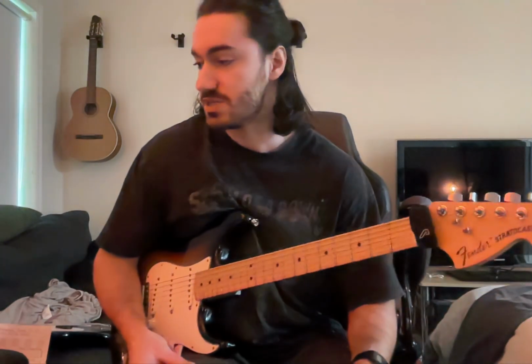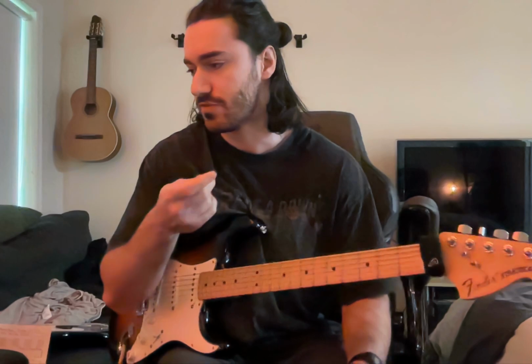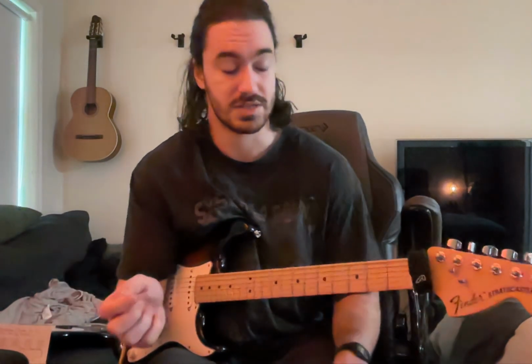So we'll learn all the positions here, and I'll call out the frets. Again, it's going to be just 2 notes per string, and then I'll call out where the root notes are. Again, it'll just be the C's, basically.